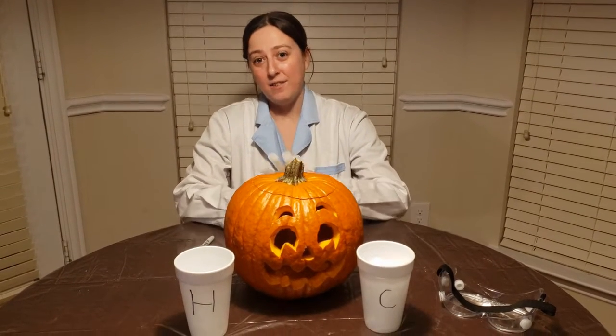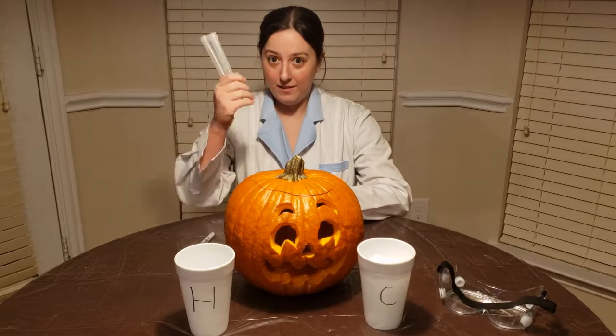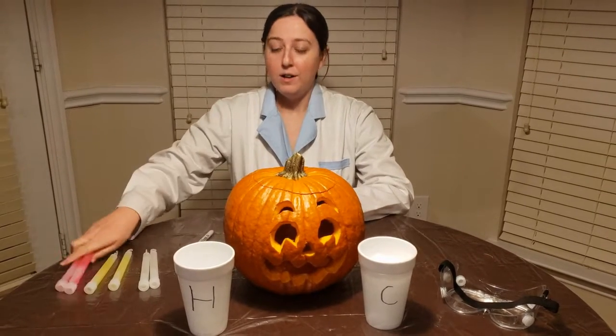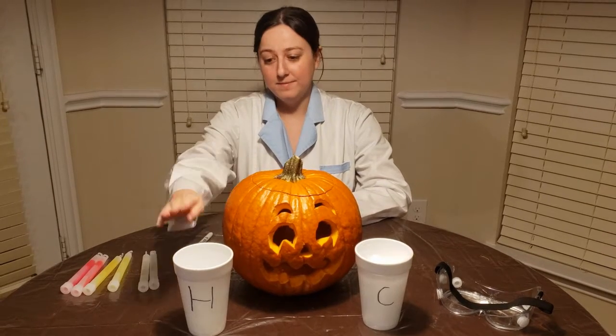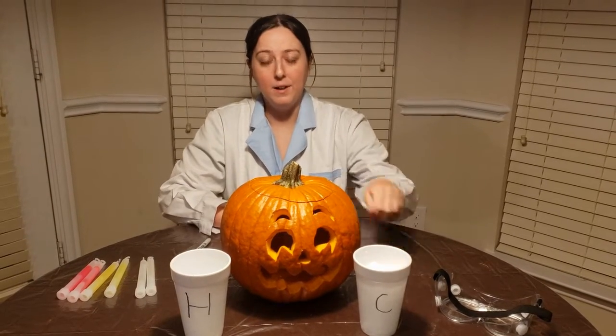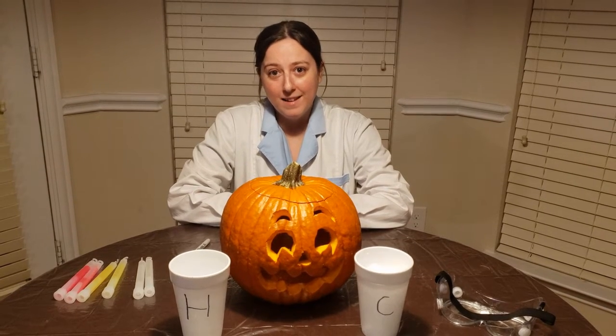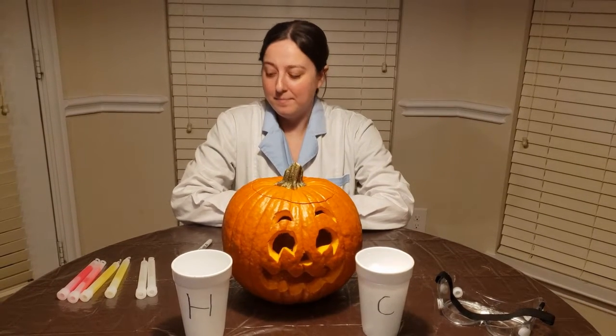This experiment that we're going to do next involves light sticks. So I've got 3 different colors of light sticks: 1, 2, and 3. You're also going to want hot water and cold ice water. What we're going to do today is we're going to see what kind of changes happen with a light stick and how temperature affects them.